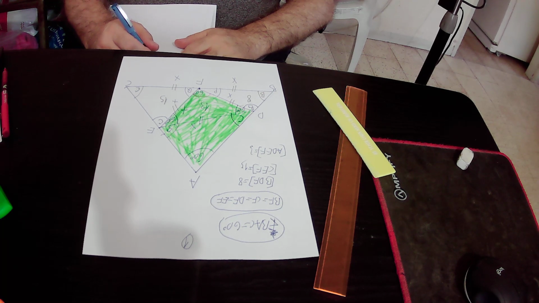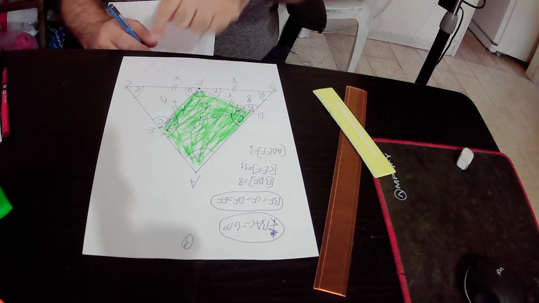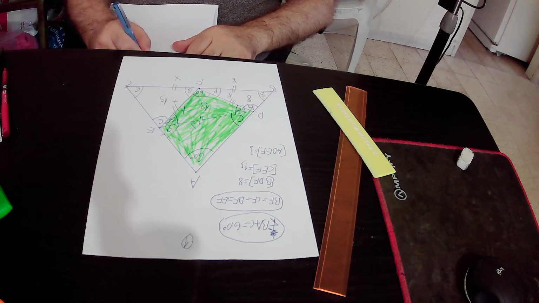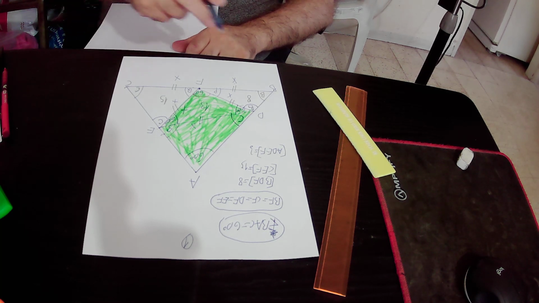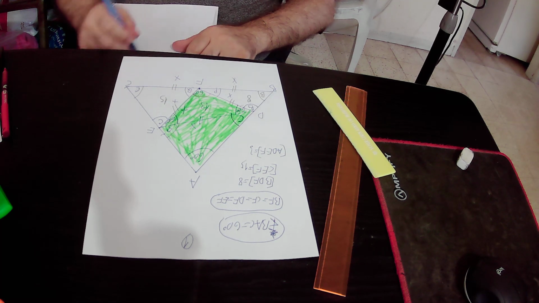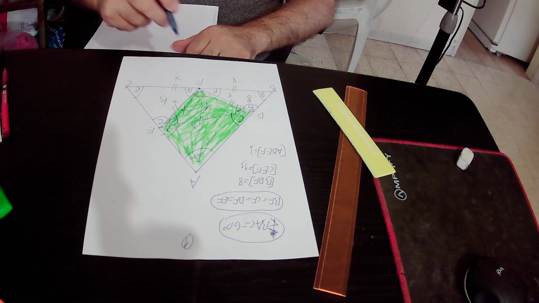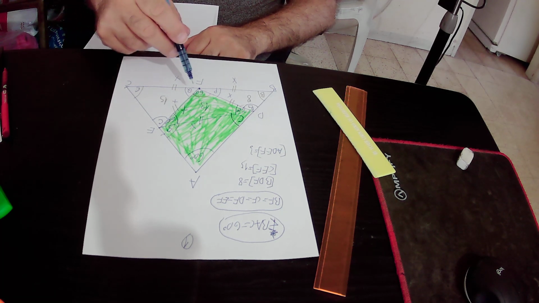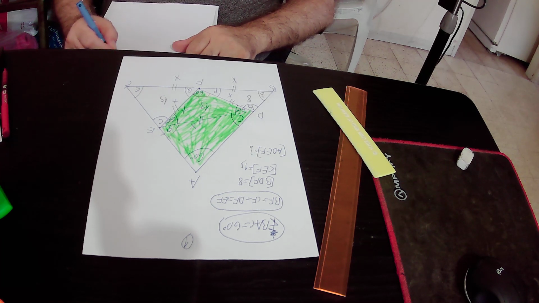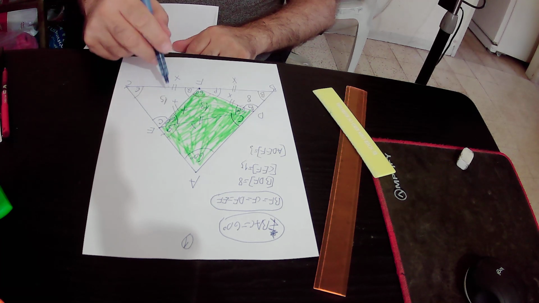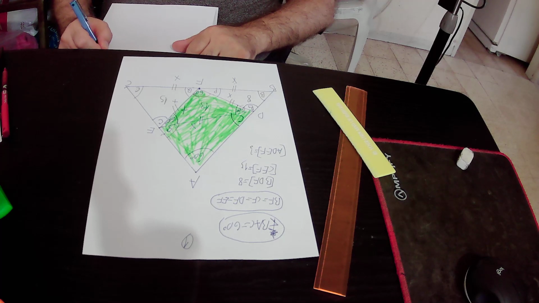Okay, so the area of quadrilateral BDEC equals the area of triangle BDF, that is 8 square units, plus the area of triangle DFE, that is 13 square units, plus the area of triangle FEC, that is 15 square units.